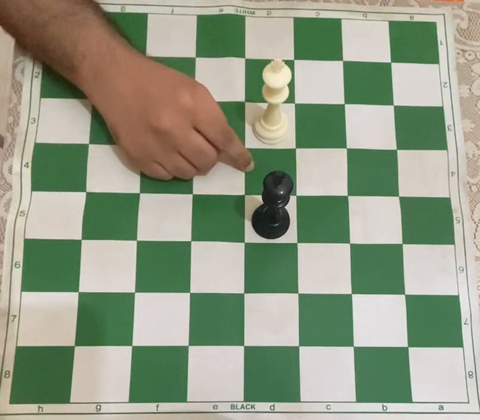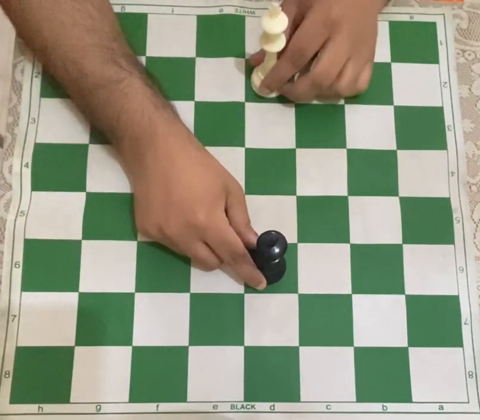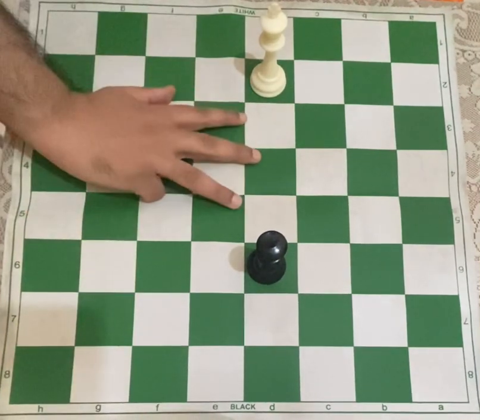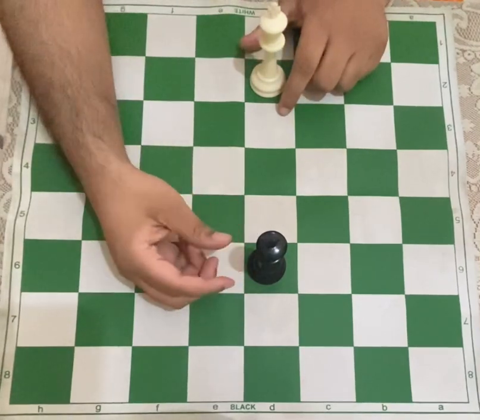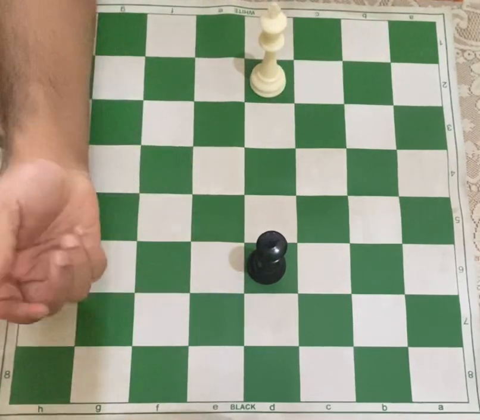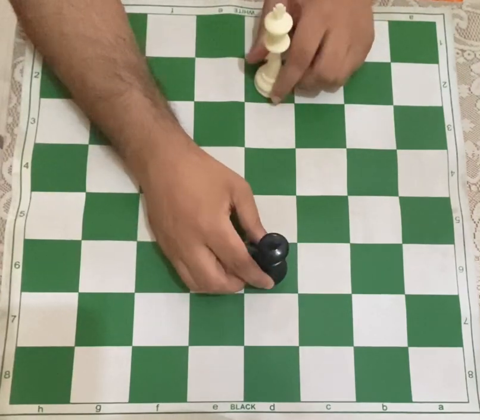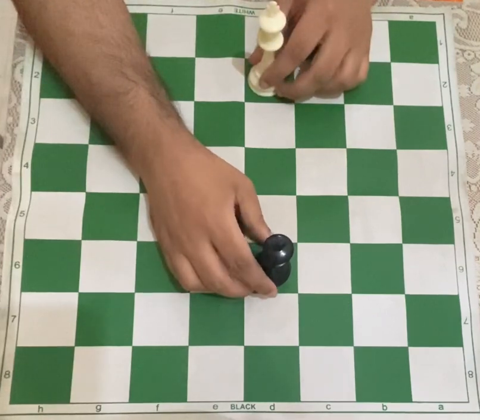So here there's one square, so the kings are in opposition. Now here again the kings are in opposition because there are three squares in between the kings. So, an odd number of squares in between the kings. Another way to look at it is that both kings are in the same file and they are on the same type of square, like both kings are on dark squares. So this is also an opposition.